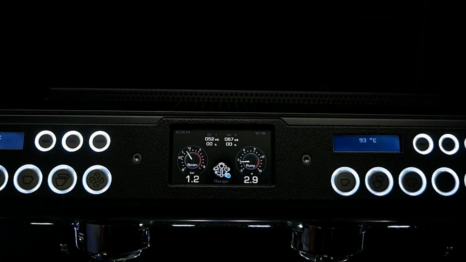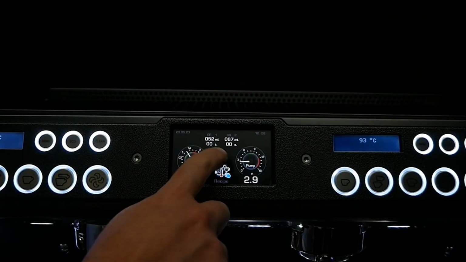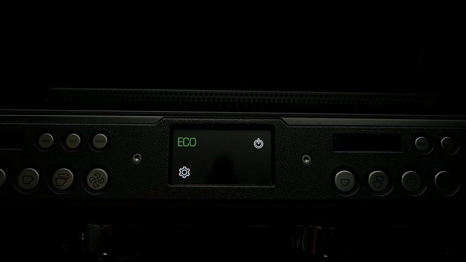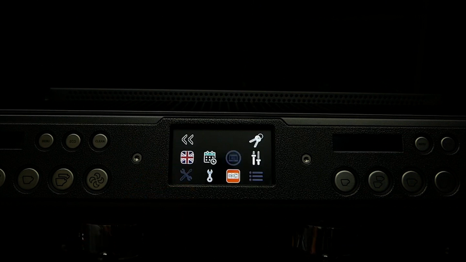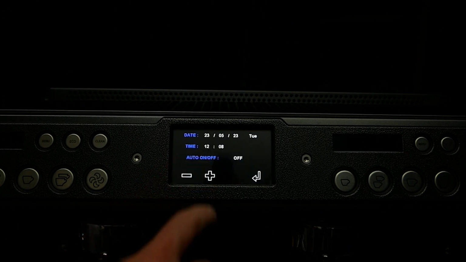To access this feature and set a time and date on the machine, go into Standby Mode by pressing and holding the center of the main display. Then press and hold Menu, then select the calendar icon. You will see the time and date settings are here.